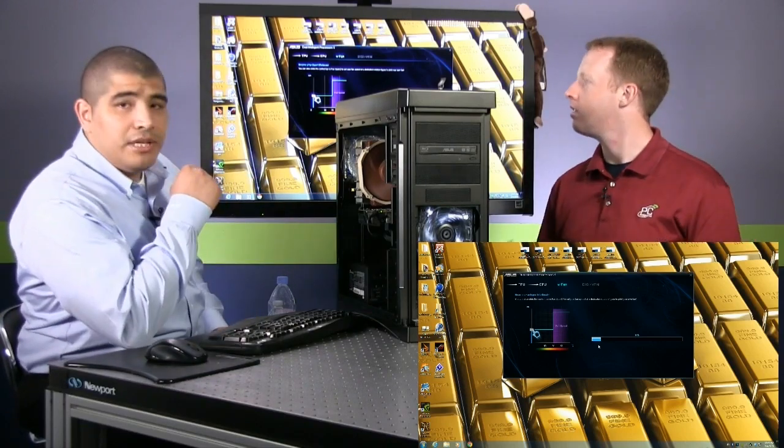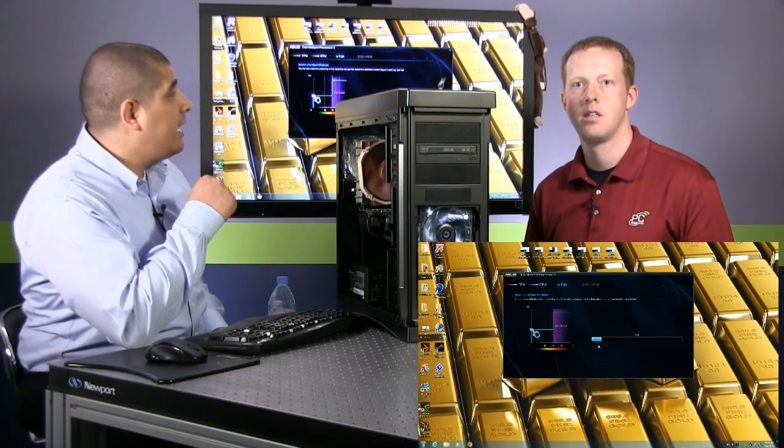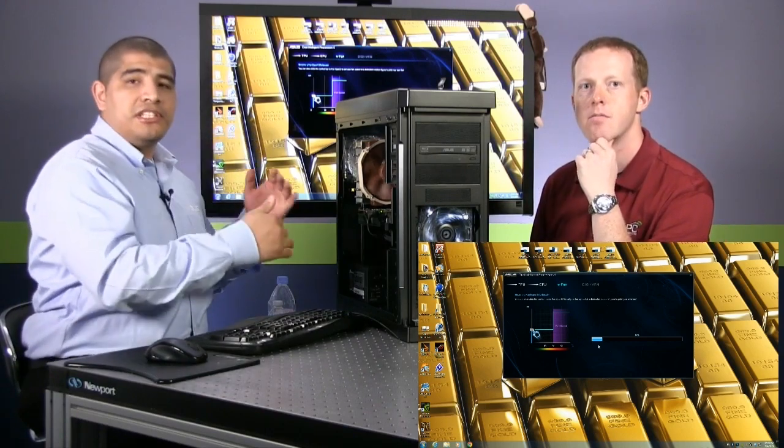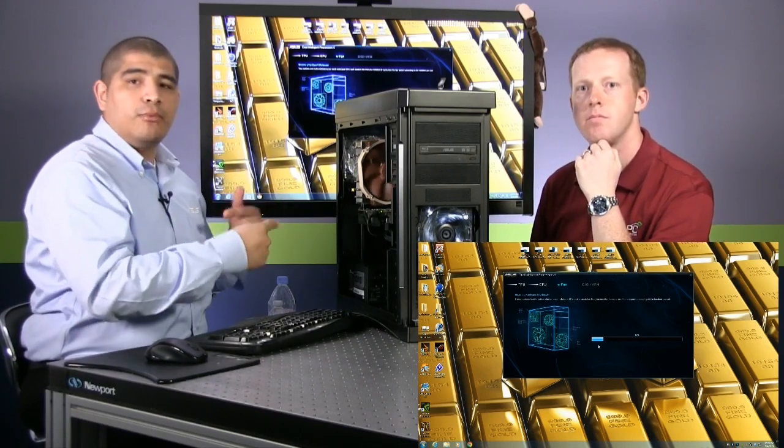So now we're going through the actual fan tuning process, and the cool thing about here is that if we start to see the fans, you're going to start to see them rotating at different speeds.